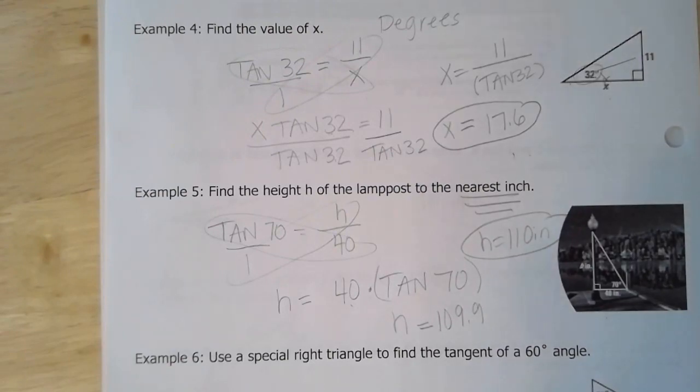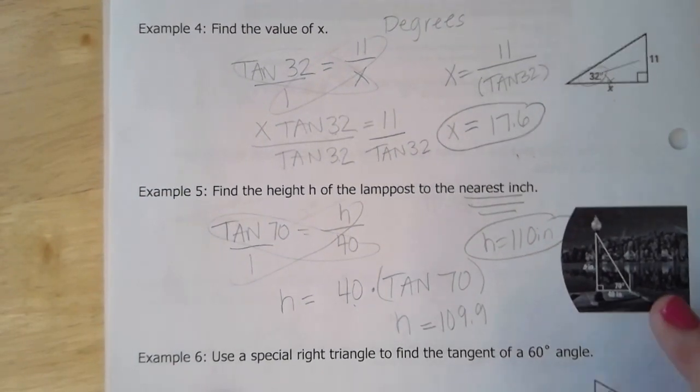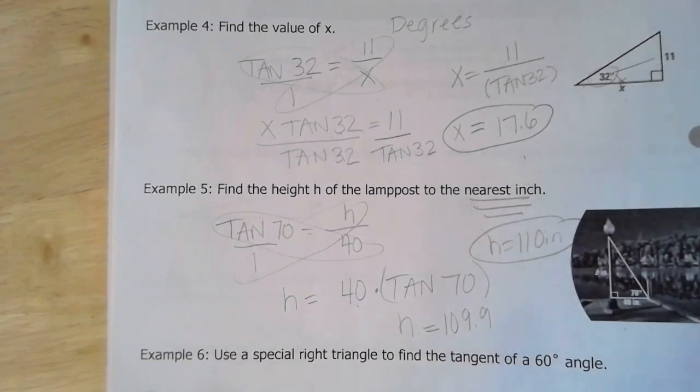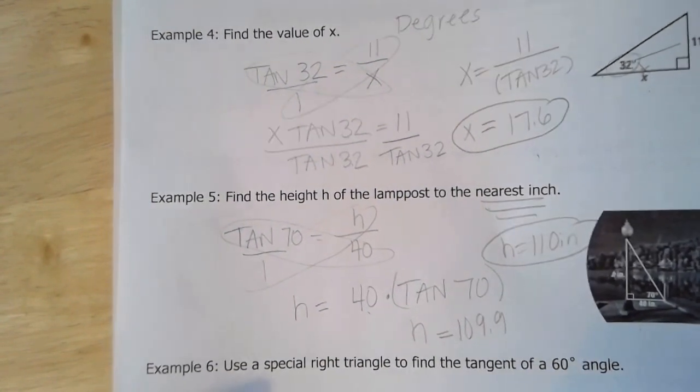All right, we're going to move on. You guys are going to do example 6. It's using special right triangles, which we learned in our lesson the other day.